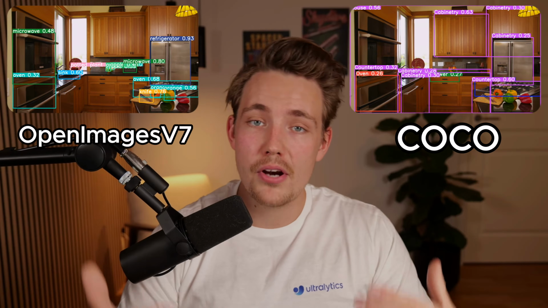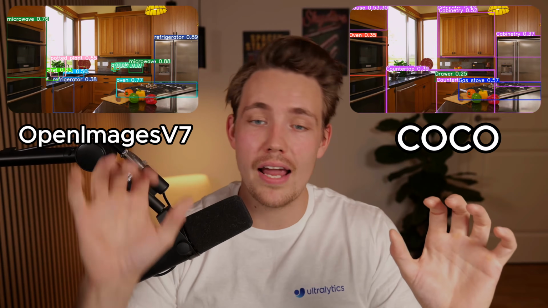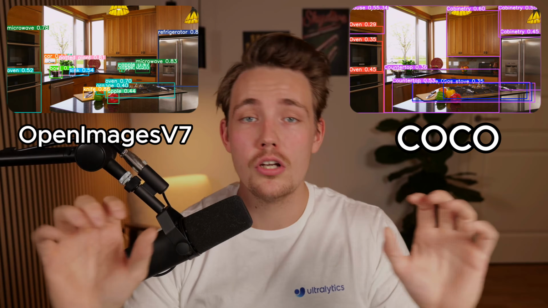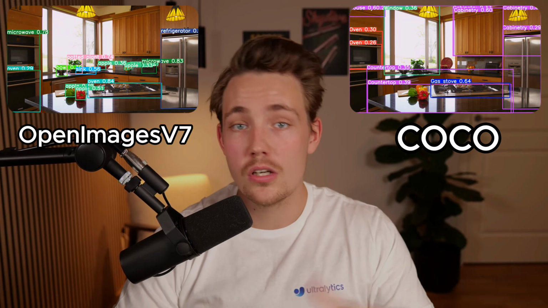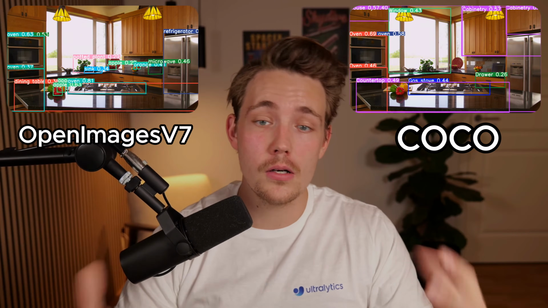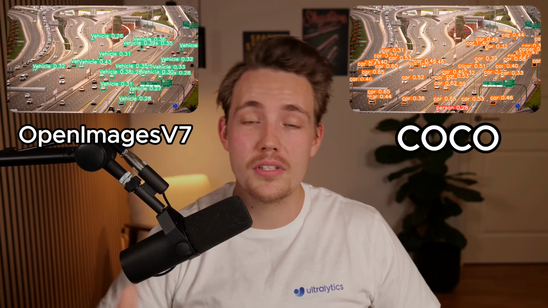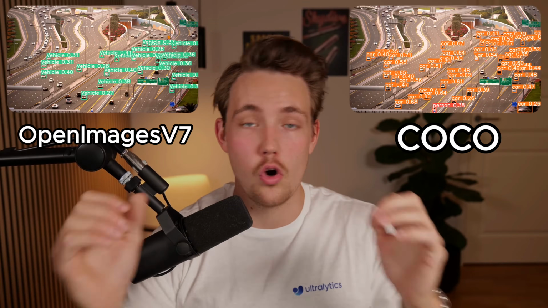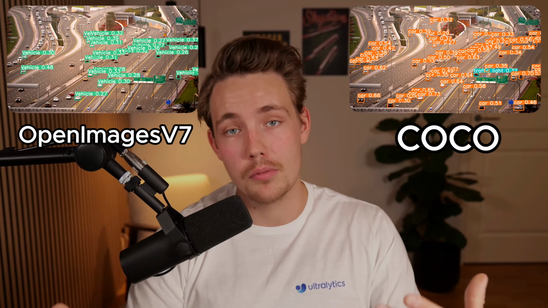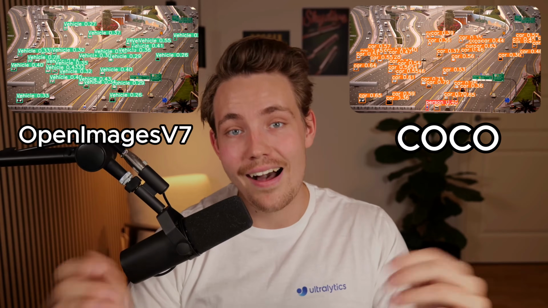We're also going to do a comparison of the COCO pretrained model and the OpenImagesV7 pretrained model, so we can see what the differences are and which of the models performs better. Because if they have similar performance and we have more classes out of the box with OpenImagesV7, that might actually be a better model to use directly out of the box.